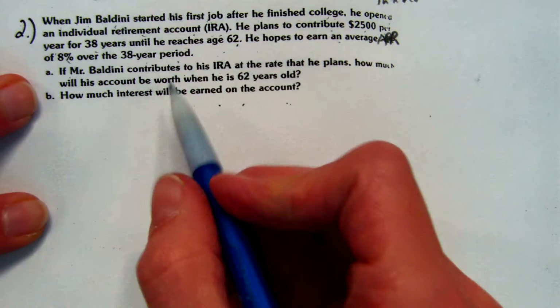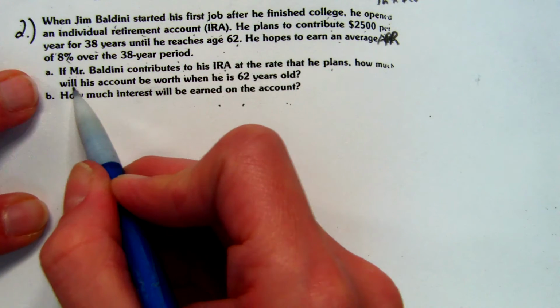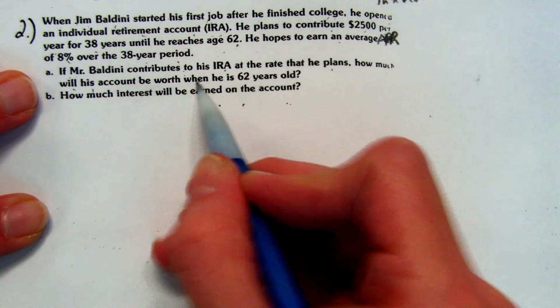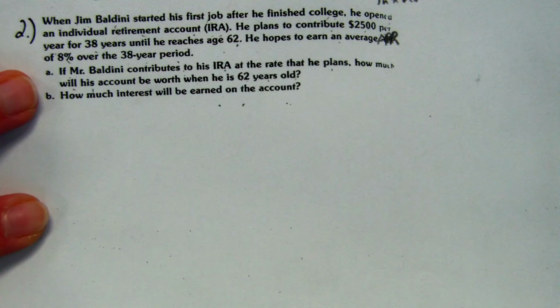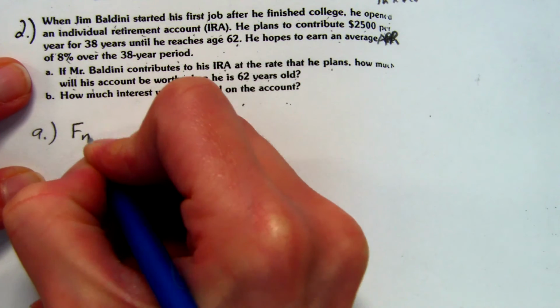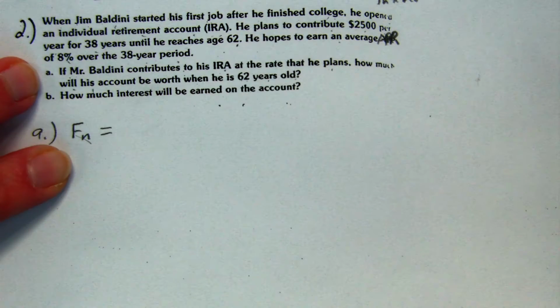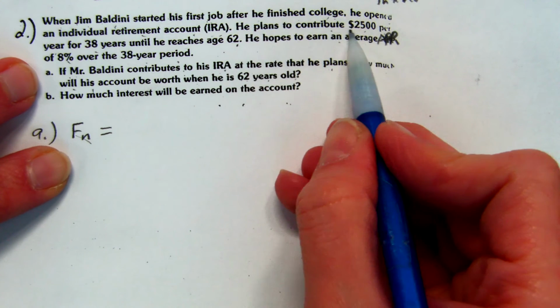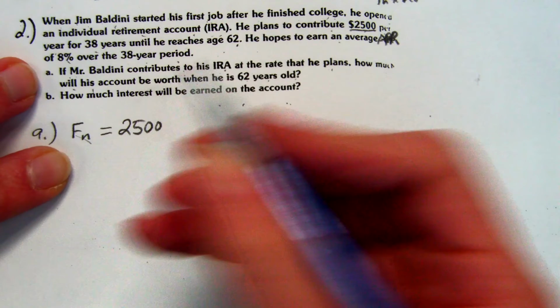And so if Mr. Baldini contributes to his IRA at the rate that he plans, see how much will his account be worth when he is 62 years old. So we are now peering into the future when Mr. Baldini will be 62. So that's when we're going to use the future value formula. So I'm going to use the FN formula, and we're actually looking for the total future value, and we know how much he's going to pay. So how much is he paying per year? $2,500. So that's the payments, and that's yearly.